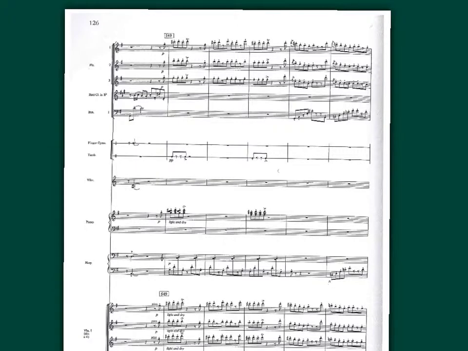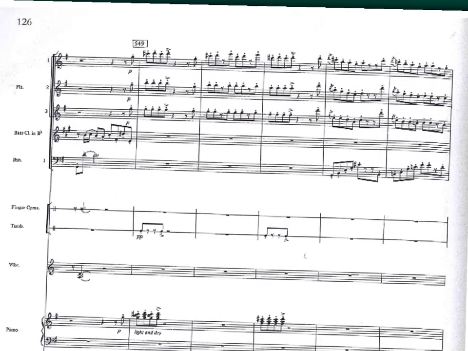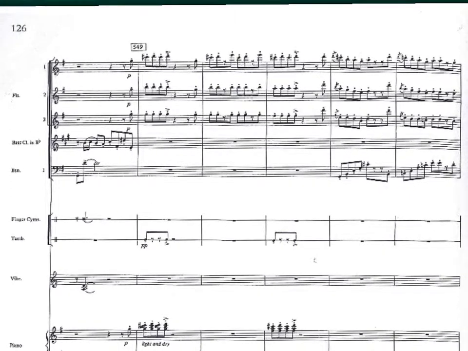Looking on to the next page then, we will see the start of the melody proper, and that comes after the 4-bar introduction in the bass clarinet and bassoon. And we can see it starting here in bar 549. So, again, it has a lot of syncopation in it. You can see that already from the accents.